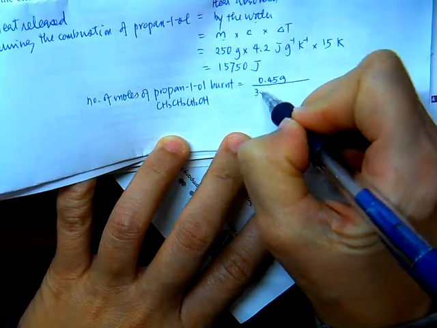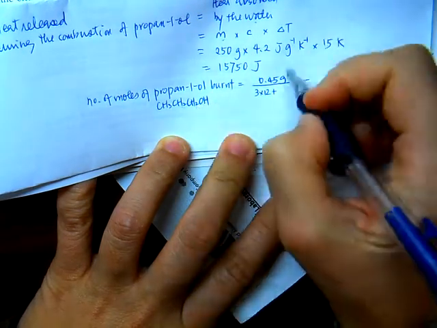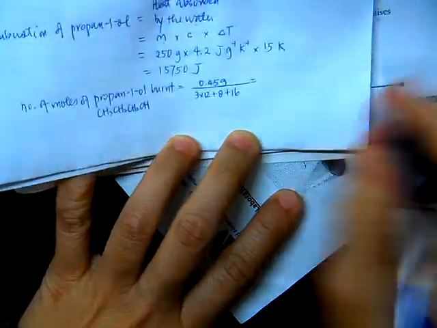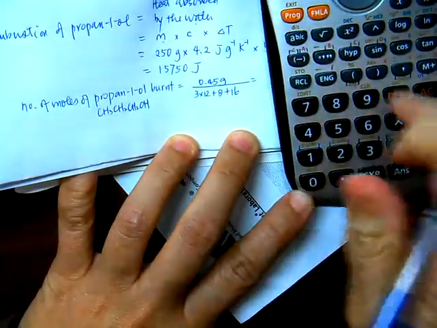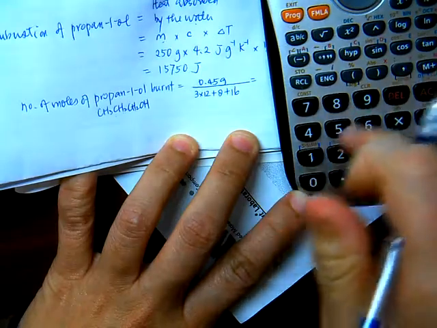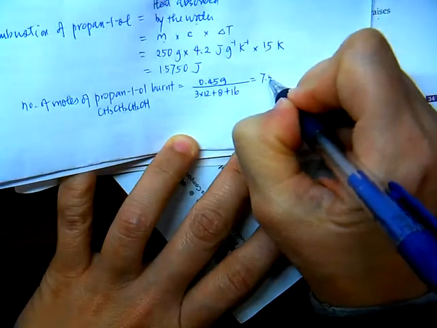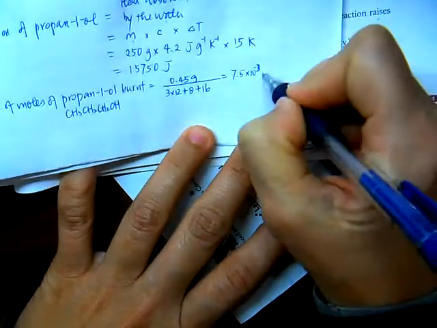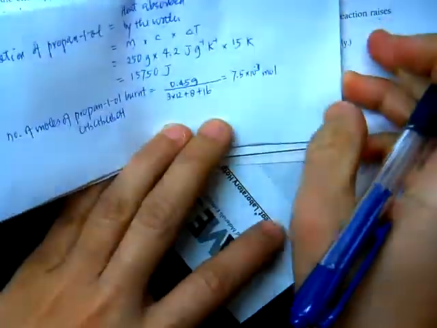We have 3 carbon, 8 hydrogen, and 1 O. Number of mole of propan-1-ol burnt is equal to 7.5 times 10 to the power -3.